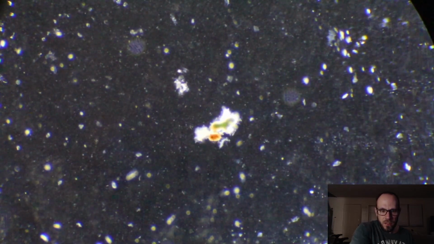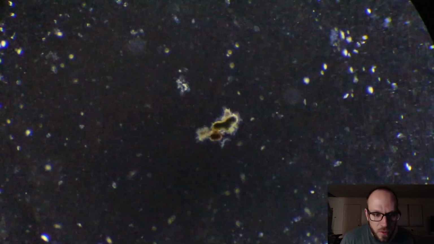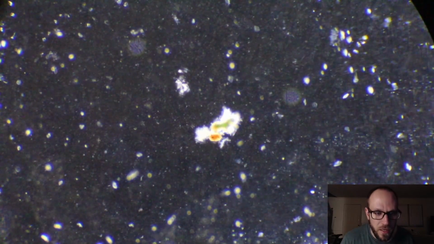All right, the sample that we're looking at is a lichen. So this is a piece of lichen. I need to turn this down. Not that much. Make sure that I didn't... Yeah, it's up there. Okay. Whatever. Let's turn this back up.